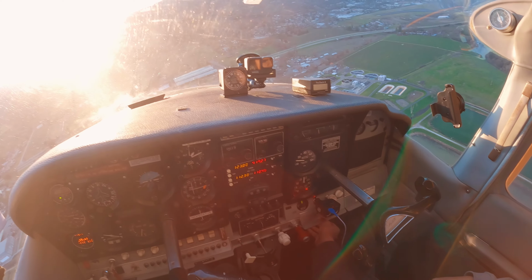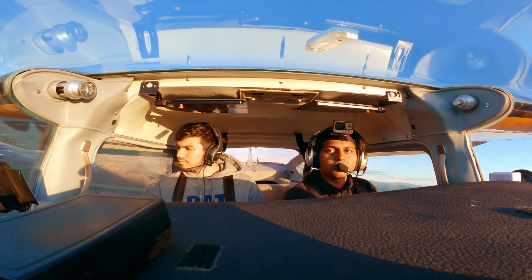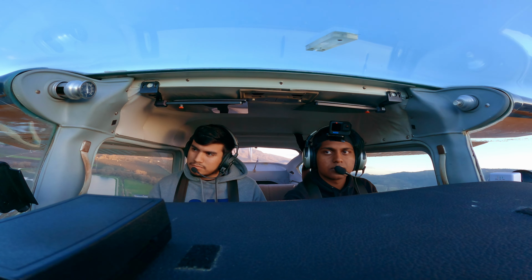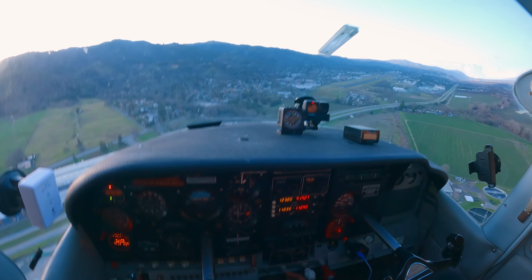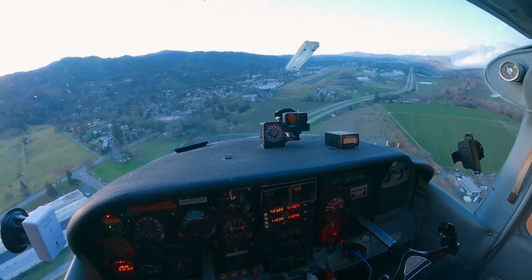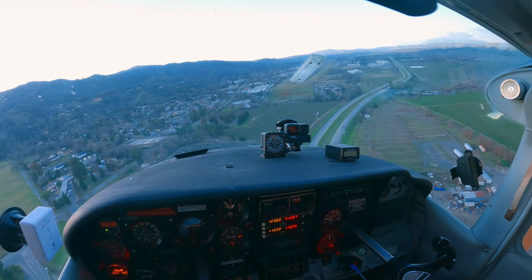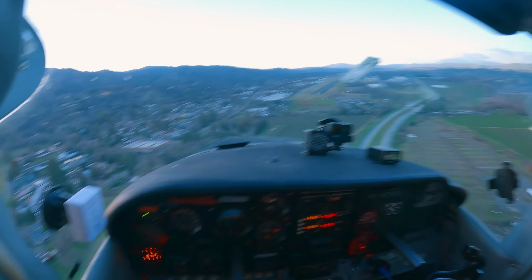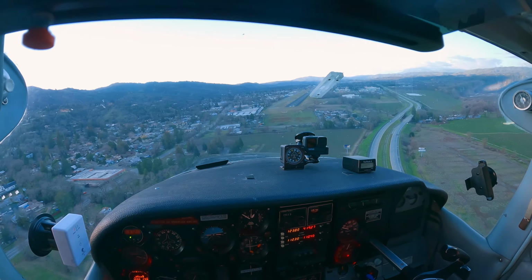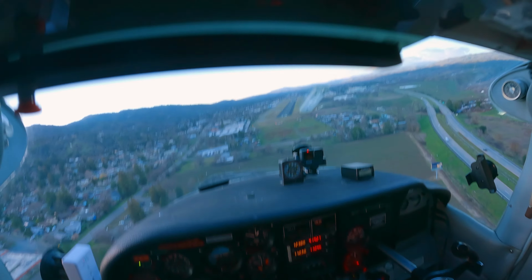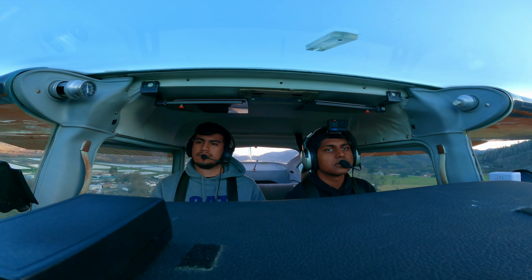Try flaps 20 this time. Ukiah traffic, Skyline 501 Delta Sierra, right base to final 33 Ukiah. There, I'm clicking the lights on again just to make sure they don't time out on me. Because they're on a timer, so if you don't keep clicking it, they'll shut off. I mean, obviously I can see the runway, but having the lights on is kind of nice.